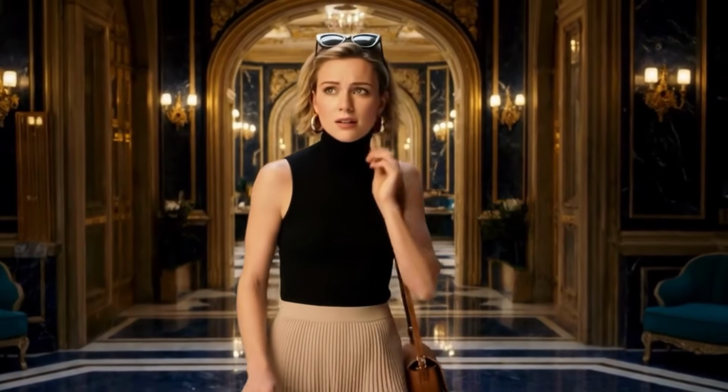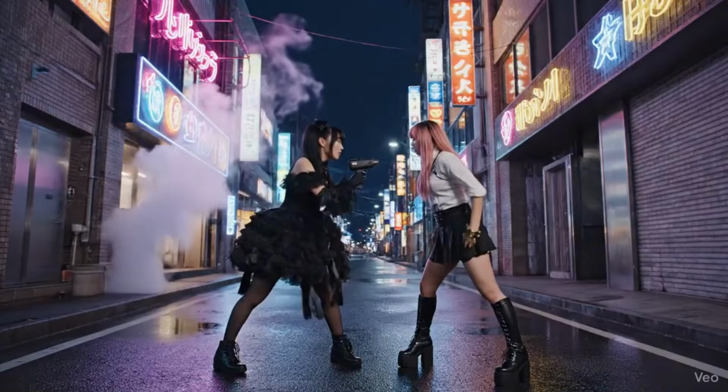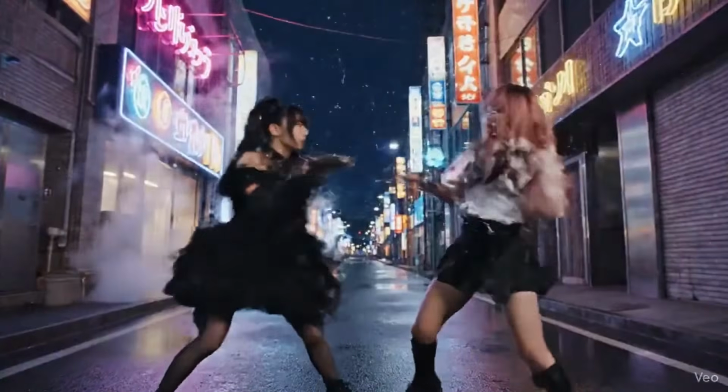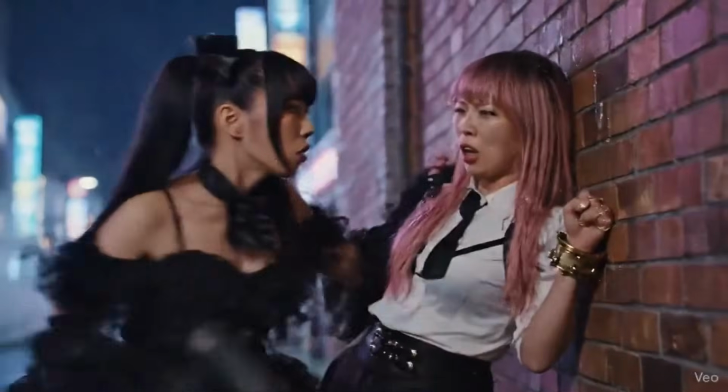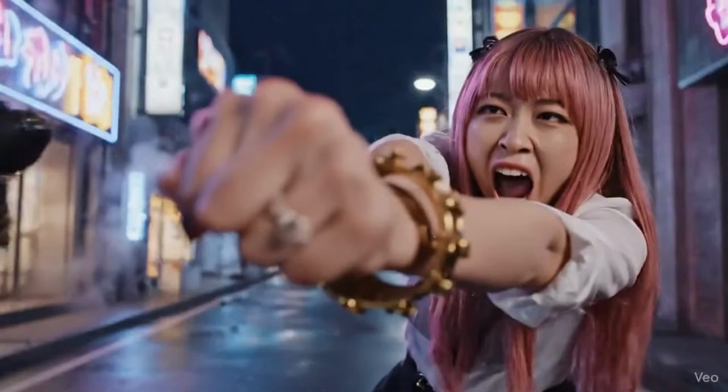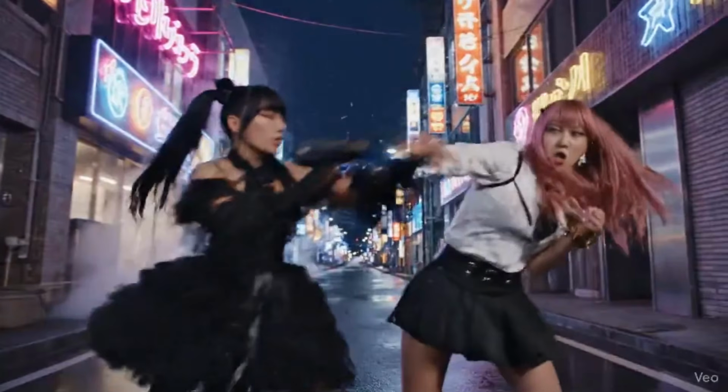Let's first look at the video generated by Veo 3.1. Two girls are having a duel. I think the overall performance is good. Let's look at the performance of Sora 2.